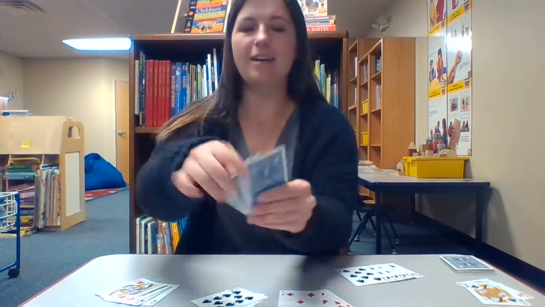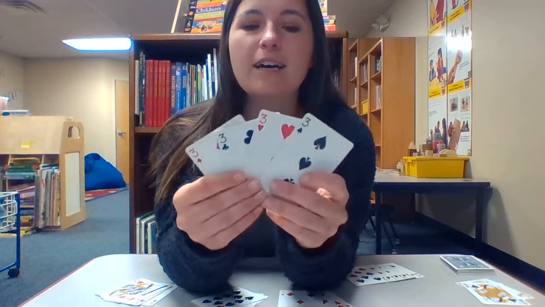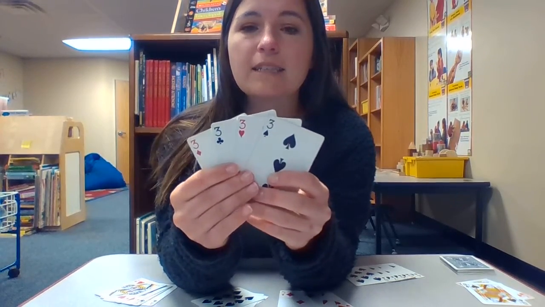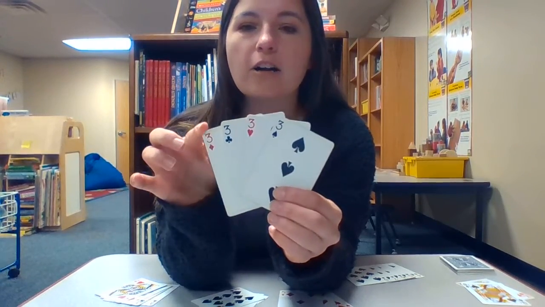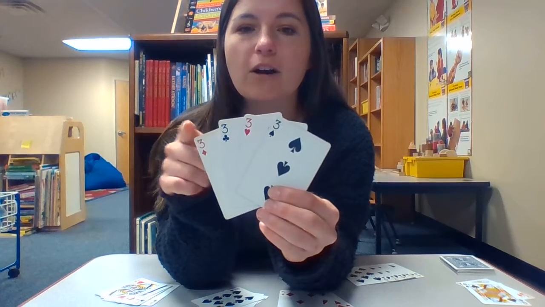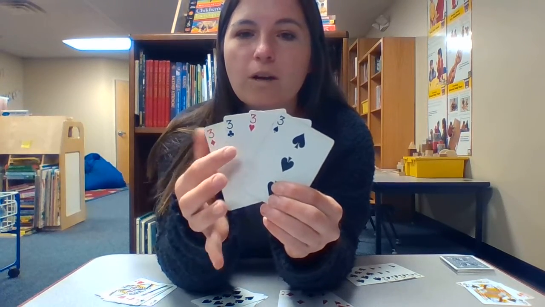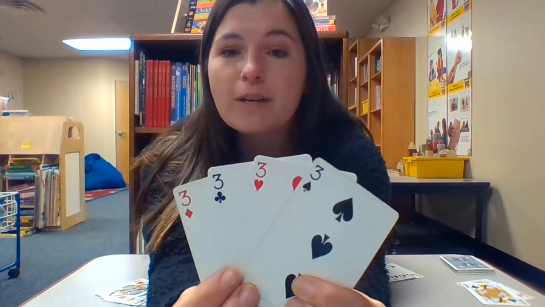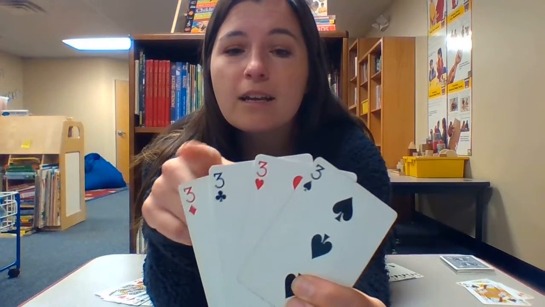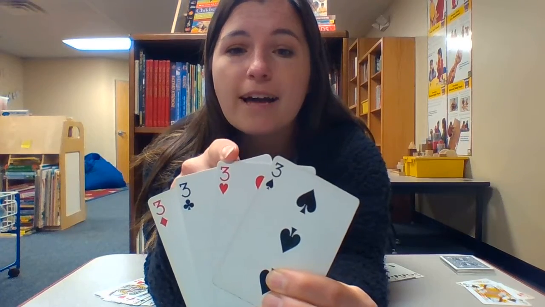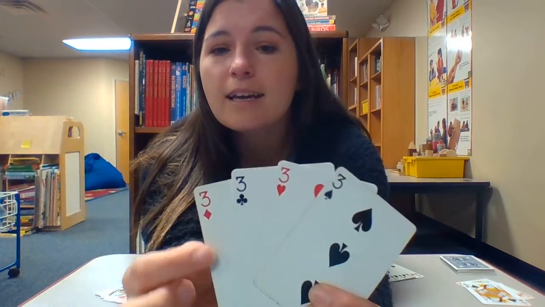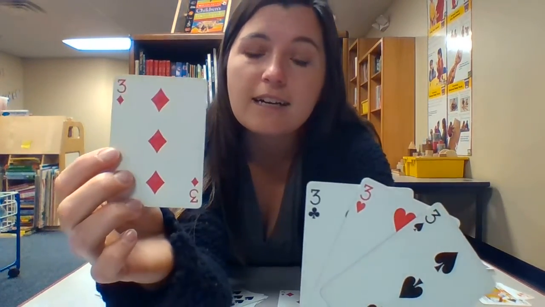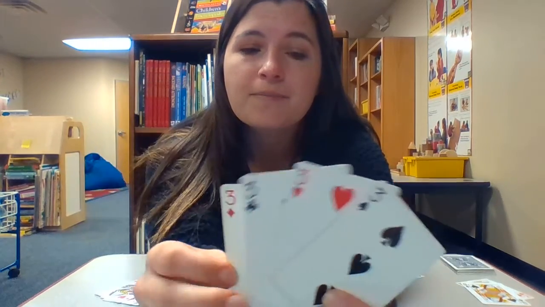So here I have a set of threes. There are 2 different colors in a deck of cards, and there are 4 different shapes. So here I have all threes. I have a red, a black, a red, and a black. On this 3, there are 3 diamonds.